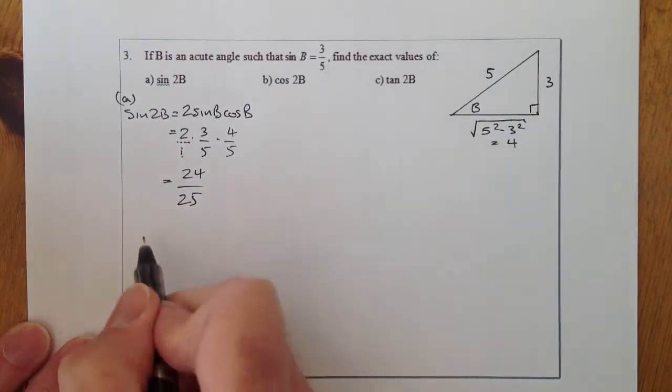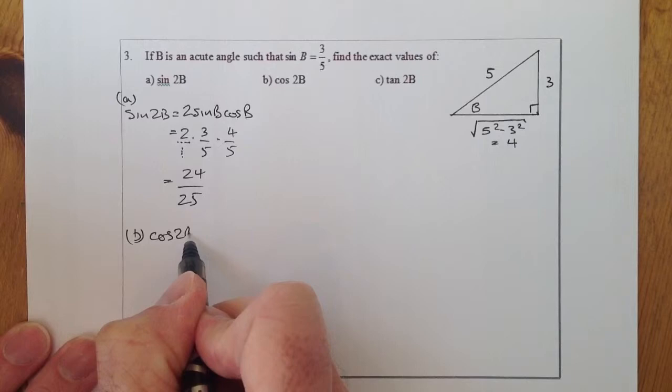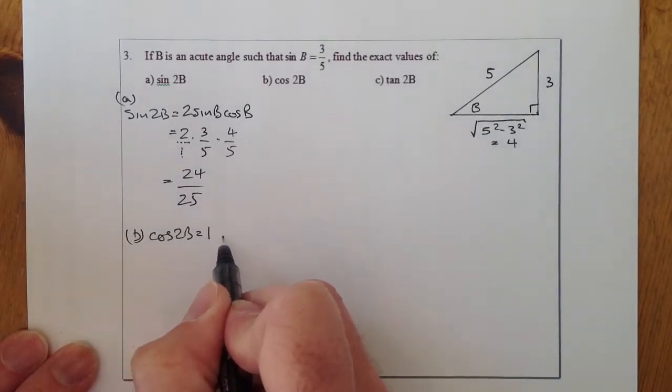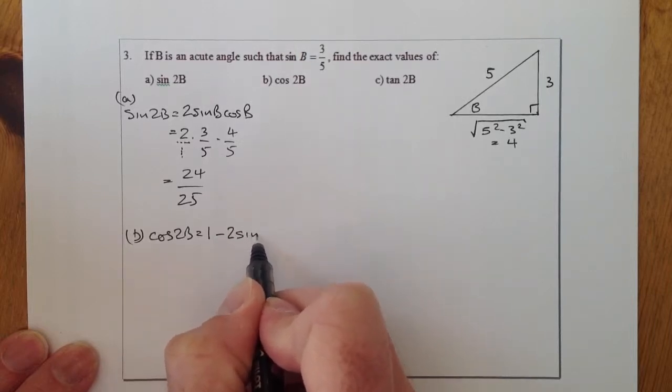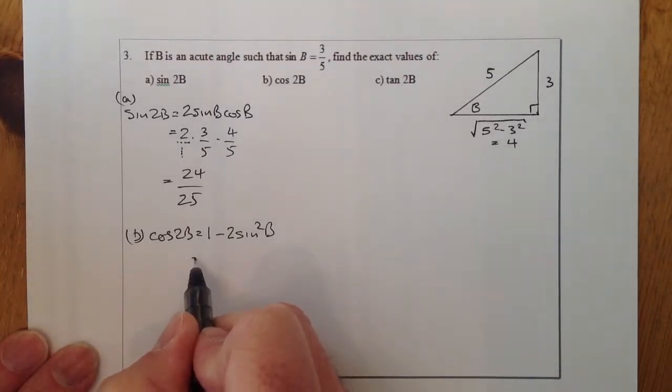Okay, for part B, let's work out cosine 2B. Look at the formula sheet again and choose one of the formulas given there. There are quite a few to choose from, and it doesn't matter which one you choose, you'll still get the same answer. It'll just look different from the calculation that I've done, but the final answer should be the same.